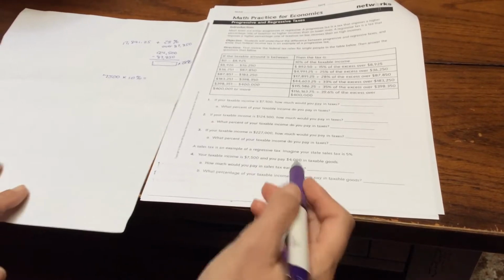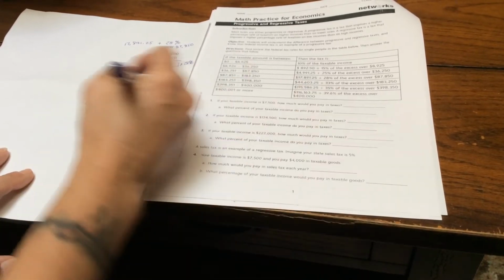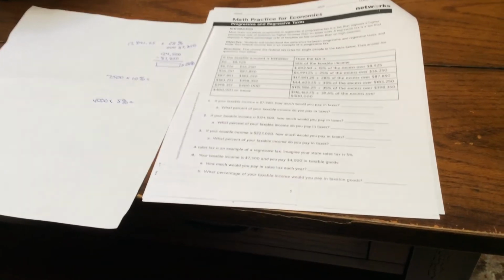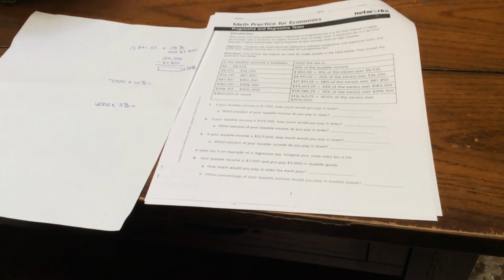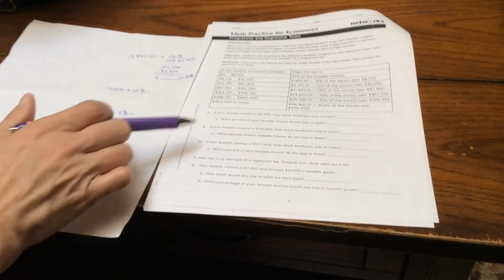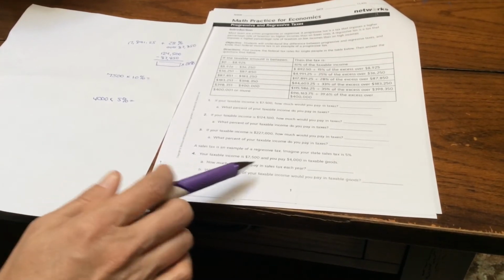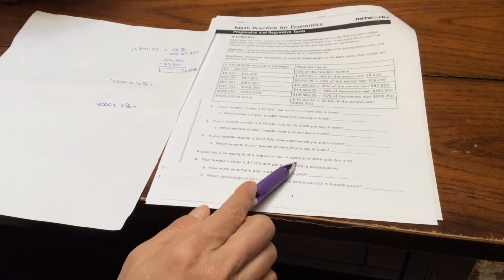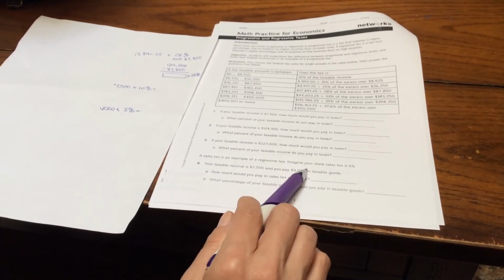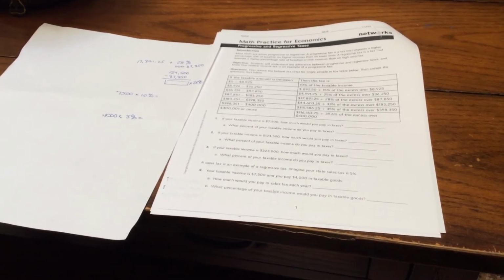Okay, well, just like on a receipt, take $4,000 and multiply by your sales tax, which is 5%. And that'll tell you the tax on the taxable goods. All right, what percentage of your taxable income would you pay in taxable goods? Use the same formula that you did here and here, but remember, you need to add this to this before you do that math. You have to add the amount you paid in taxable goods and the tax for a total amount. Then you can do your multiplication.